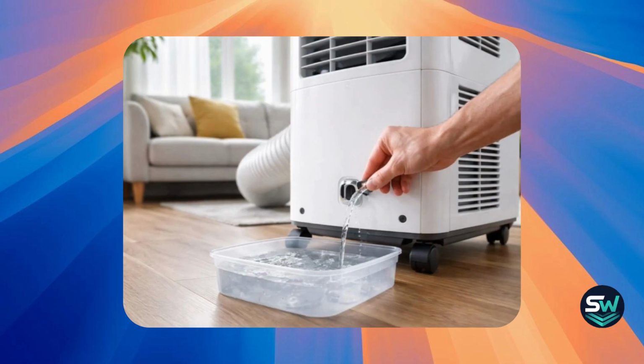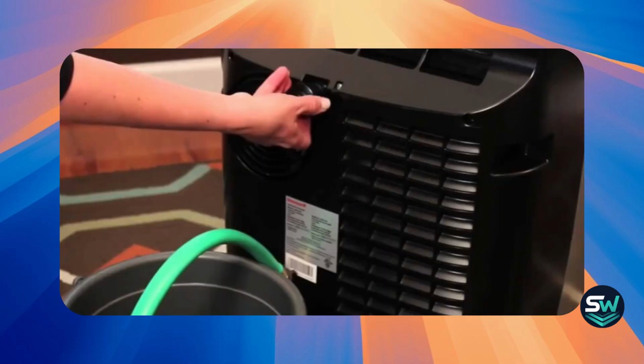Next, you need to empty the water. Put a shallow container or tray underneath the rear of the air conditioner. Then remove the lower drain cap. Let the water flow out completely. If necessary, gently lean the unit backward to help remove any water that remains inside.